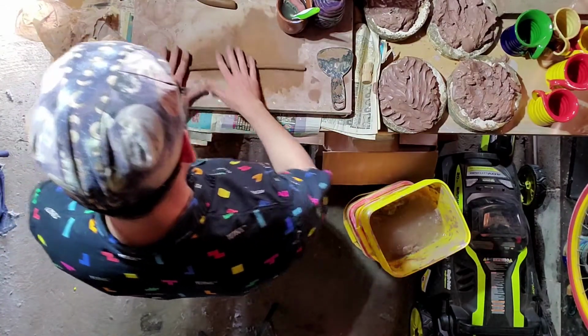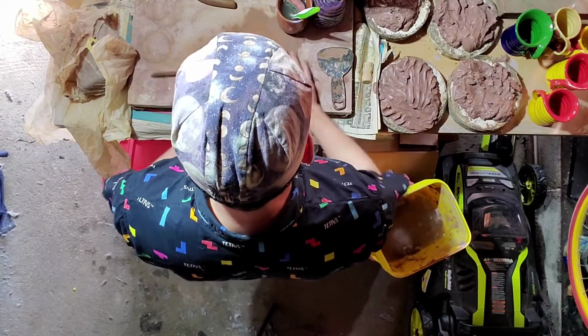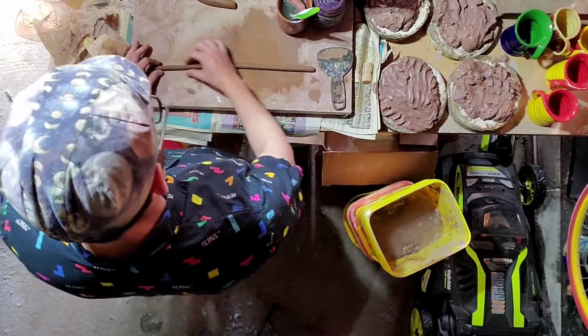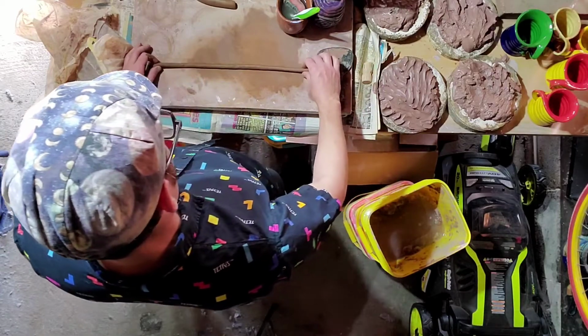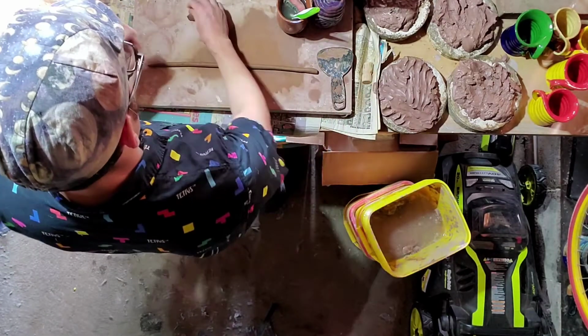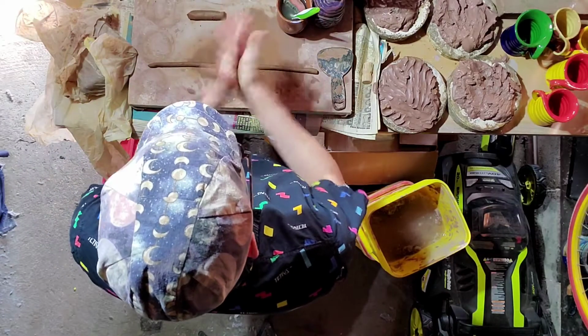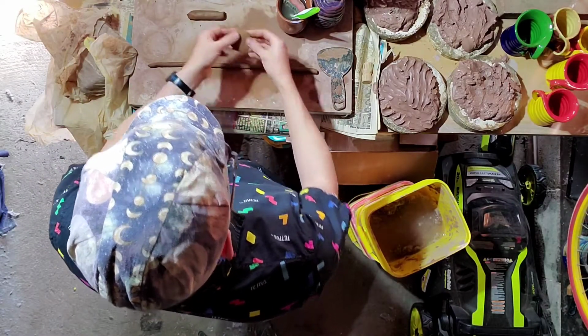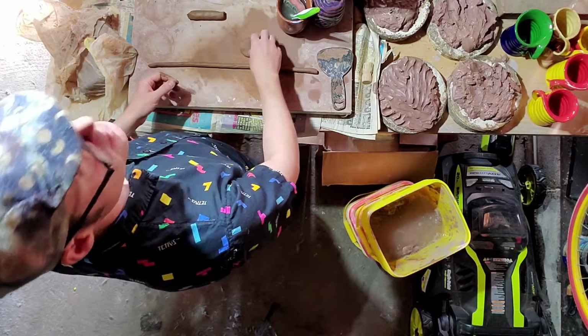Now, you can go a little bit thicker, a little bit thinner. People have their own preferences. The important thing is consistency. My preference is a little bit thicker than a pencil. Now to start this, I could just start with a disc of clay, and that could be the base, and then start building up on top of there.